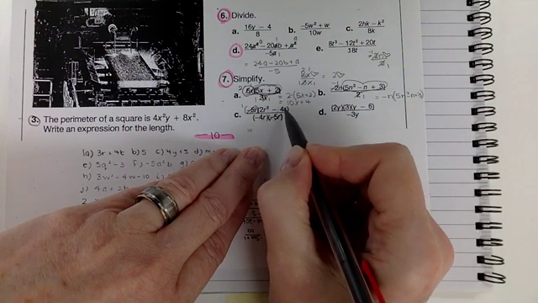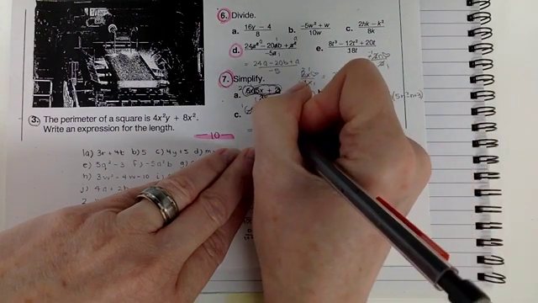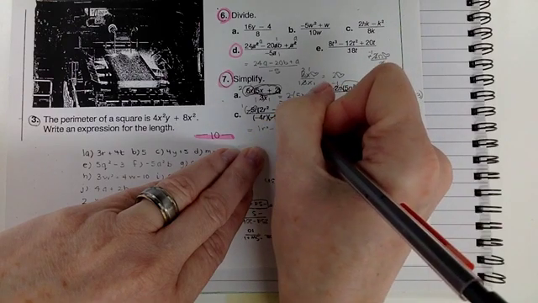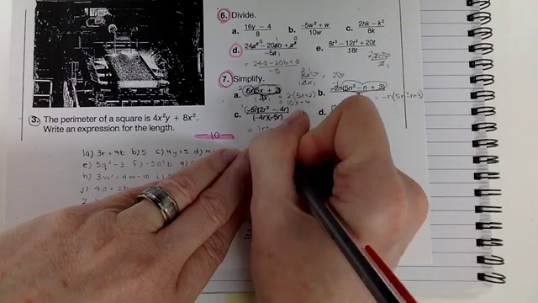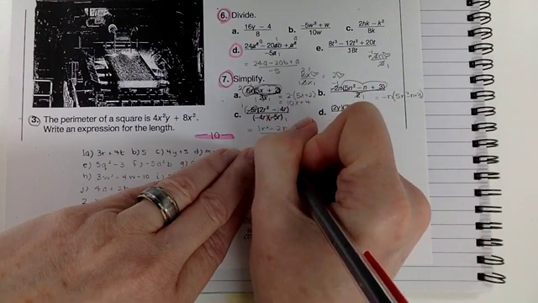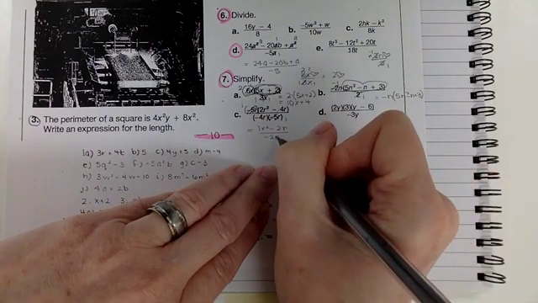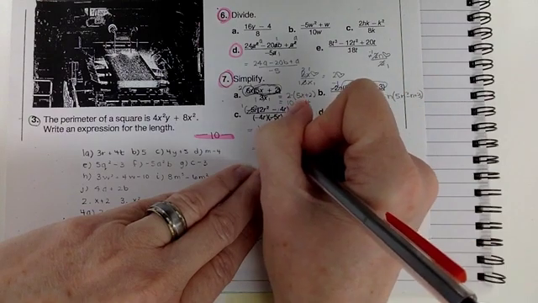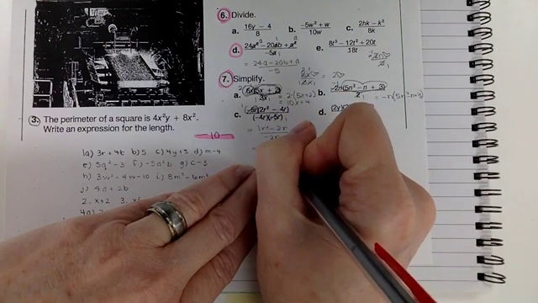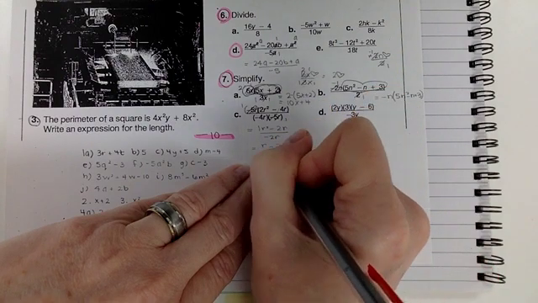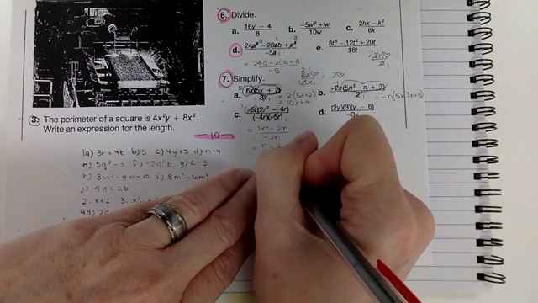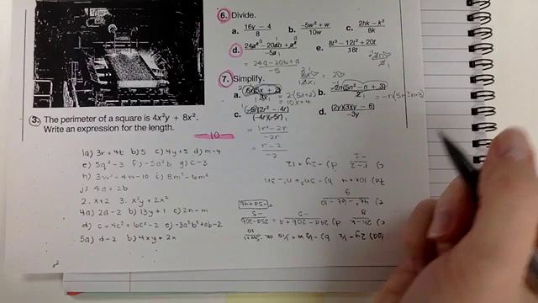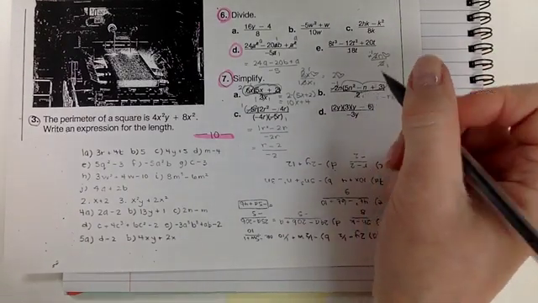So I could divide everything by 2. So if I divide this by 2, I'm going to get 1r squared minus, divide by 2 is going to give me 2r over, divide by 2 is going to give me negative 2r. And now I could divide by r, divide by r, divide by r. So divide by r here is going to give me r minus 2 over, divide by r is going to give me negative 2. Hooray!